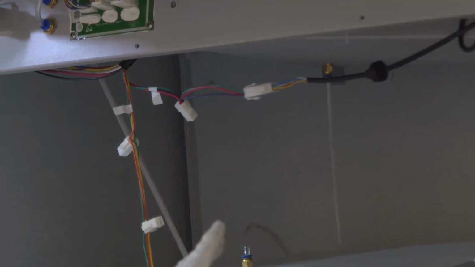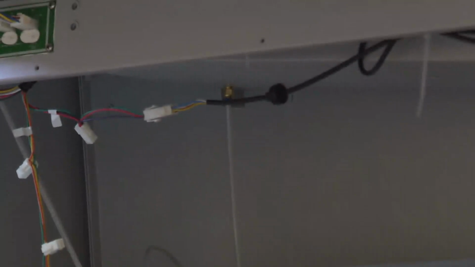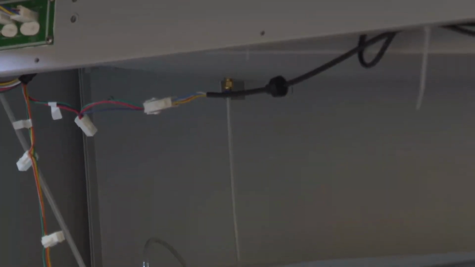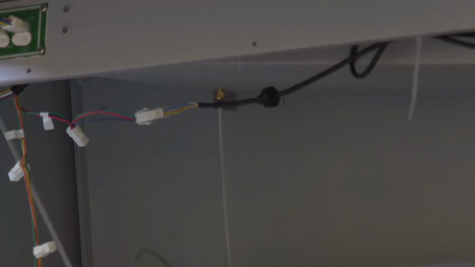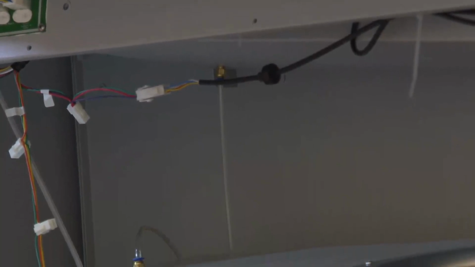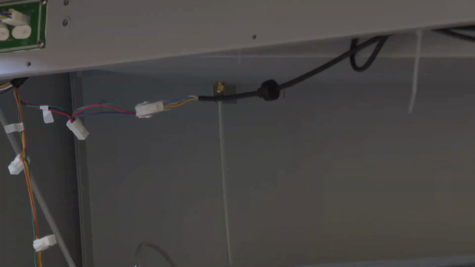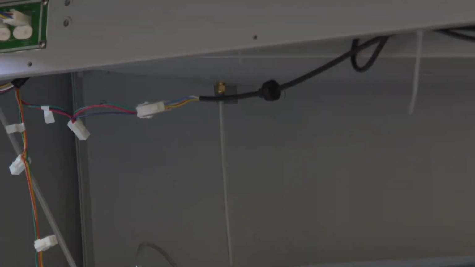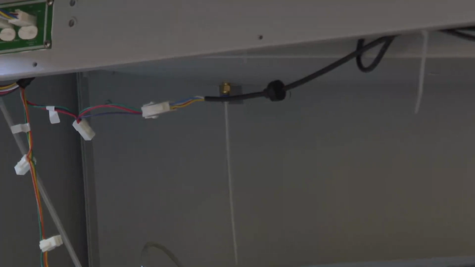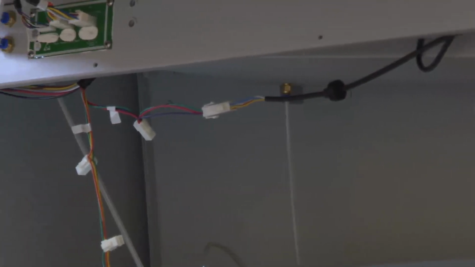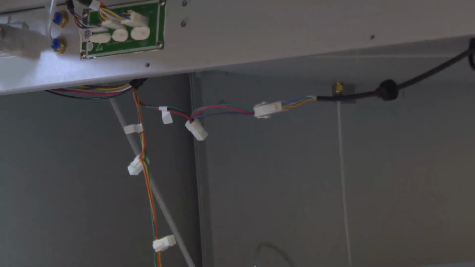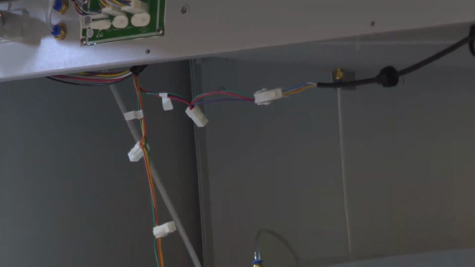Due to time limit, we will not remove this filter, but the method is almost the same. For other models, maybe there is a small difference, but you can follow the guide in our service menu. Do you have any questions? This is very important to replace the filter, and the arrow direction is very, very important to be clear when you replace the filter. So if you have any questions, just raise up.